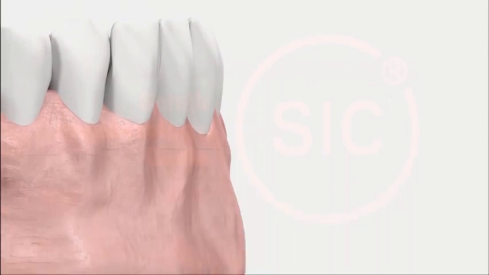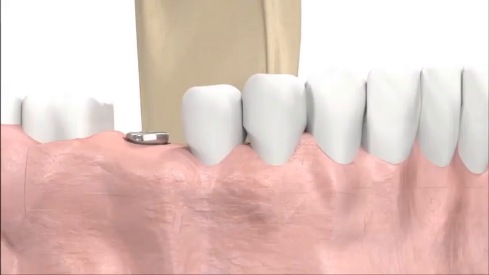Now let us watch this video with the process of impression, how it looked like to transfer the position of the implant into the cast.